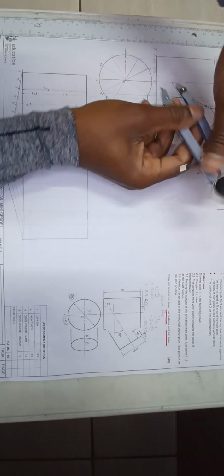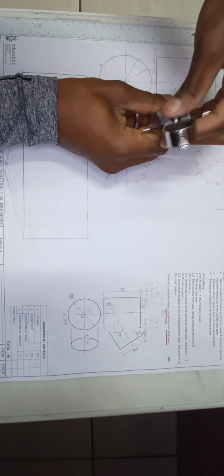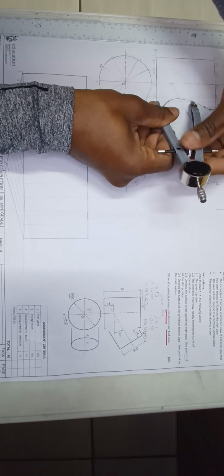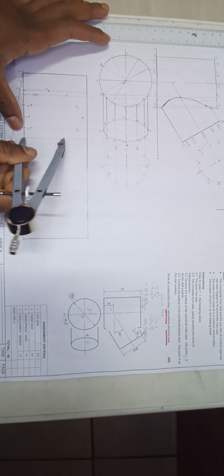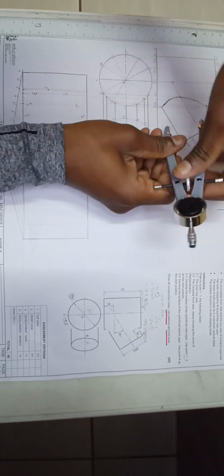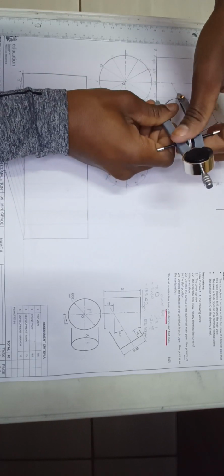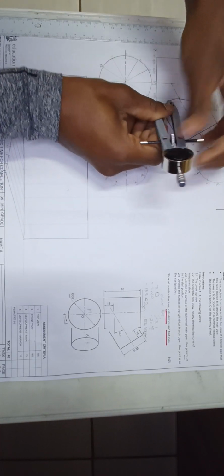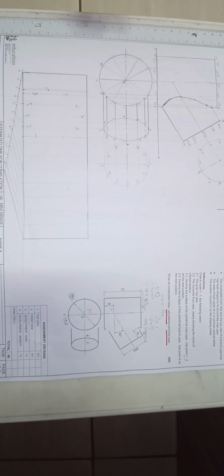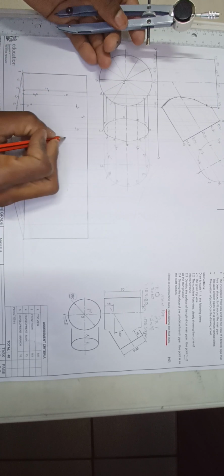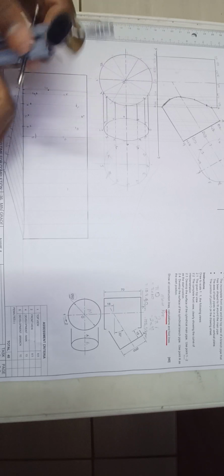So these 2 points are the ones that I will need now for my front view. So this is C. Coming on this line, this is C, and then also E will be here. So it will be E. This will be C. Okay.